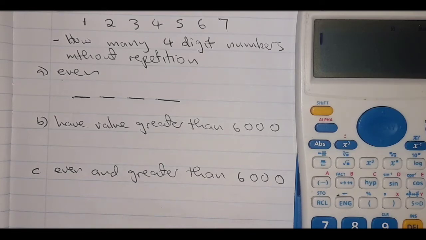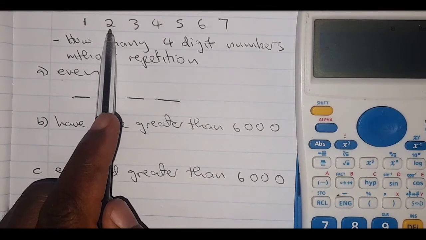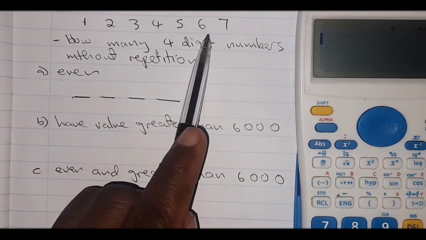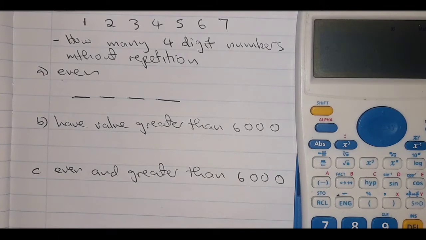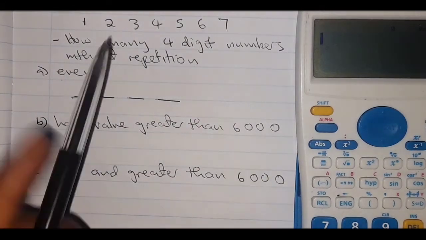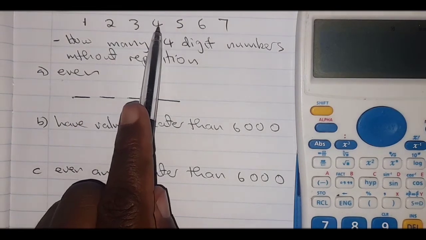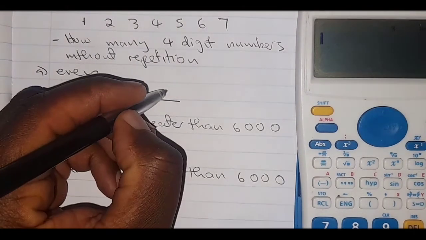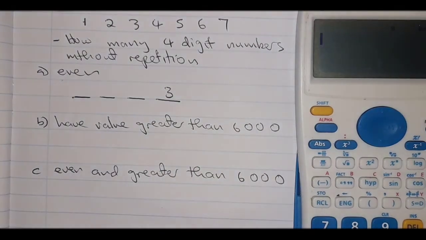For a number to be an even number, it has to end with a 2 or a 4 or a 6. So in general, we are saying all even numbers end with an even number. They also end with a 0. But within the set of numbers that we have been given to choose from, the only even numbers we have is 2, 4, and 6. So we are saying we have a total of 3 choices here. For our number to be an even number, it has to end with a 2, a 4, or a 6.